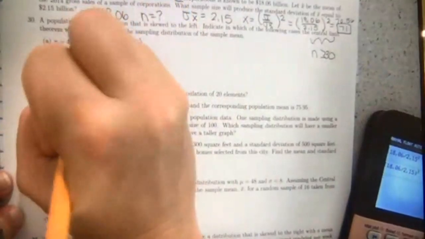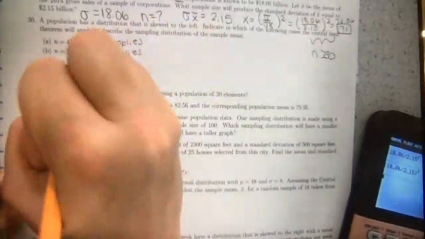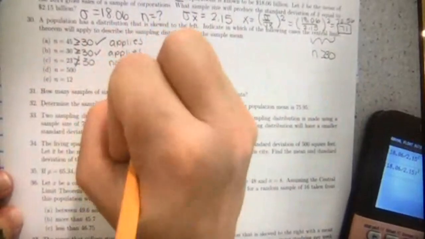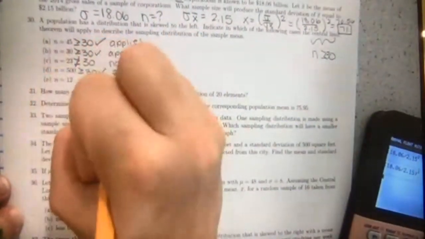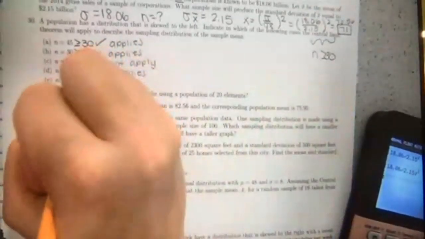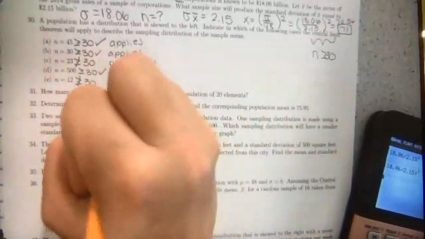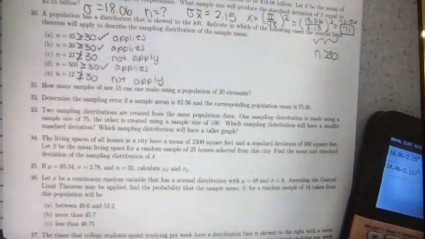So n being 30, 30 is greater than or equal to 30, so yes, that one applies as well. N equaling 23, 23 is not greater than or equal to 30, so this does not apply. N equaling 500, 500 is greater than or equal to 30, so yes, part D does apply. And n equaling 12 is not greater than or equal to 30, so it does not apply. You're just trying to see is n greater than or equal to 30 because of the central limit theorem.